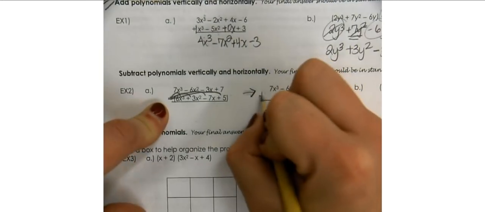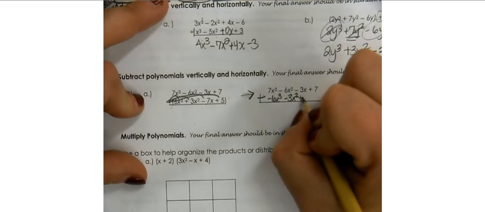And then we're going to add going straight down. So negative 6x cubed, the negative times positive is minus 3x squared. Negative times negative is a positive 7x. And negative times positive 5 is minus 5.